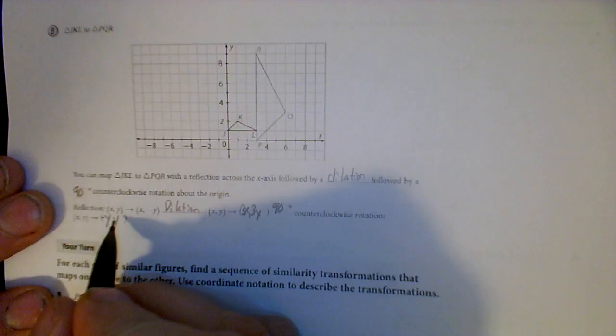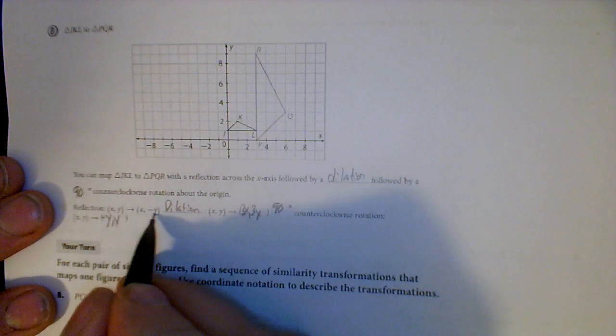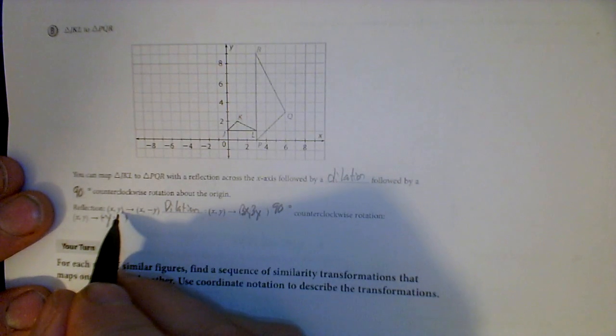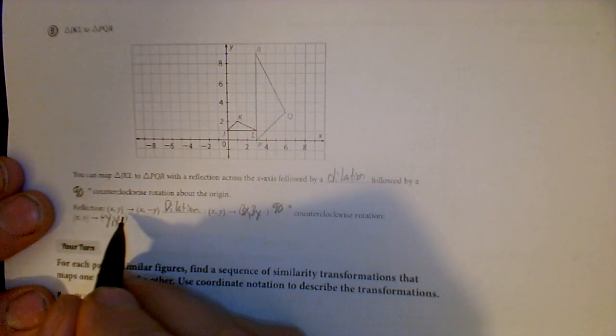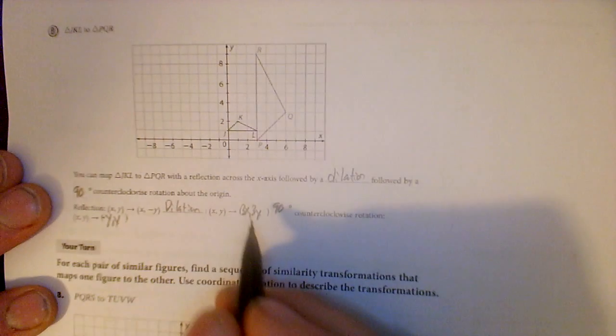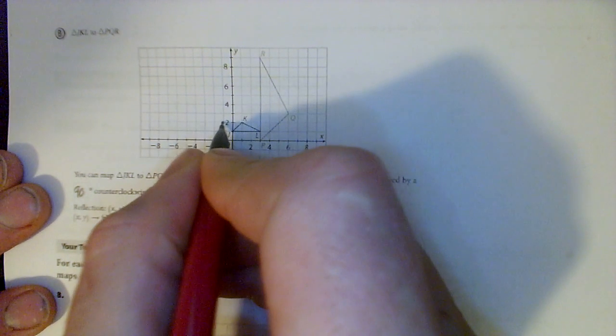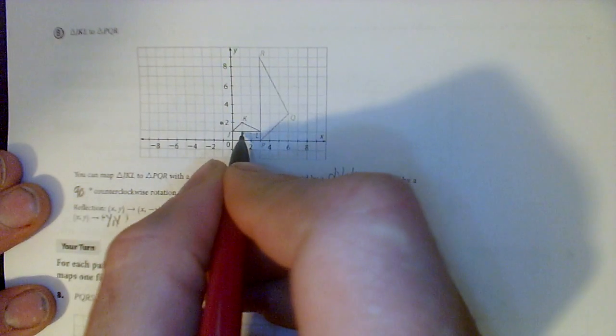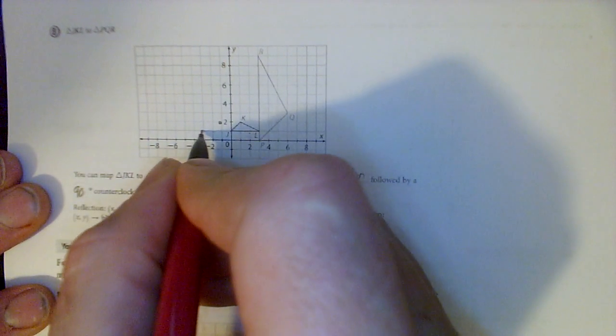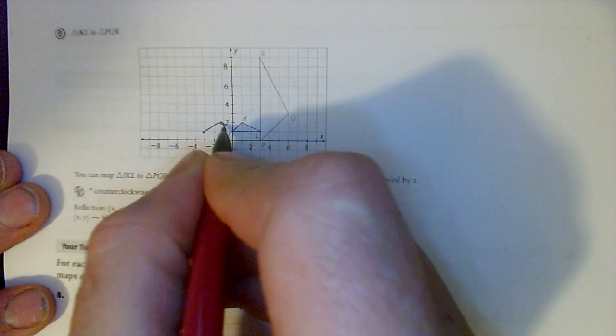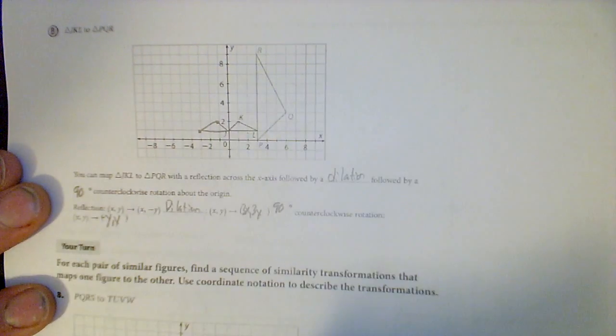Alright. The first thing is reflection across the x. And all you do when you reflect across the x is your y becomes the opposite. So this K comes over here. This L, 1, 2, 3, 1, 2, 3 comes over there. And the figure now looks like this.